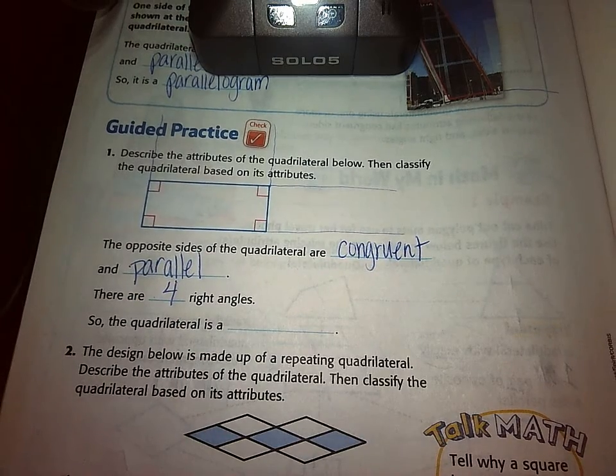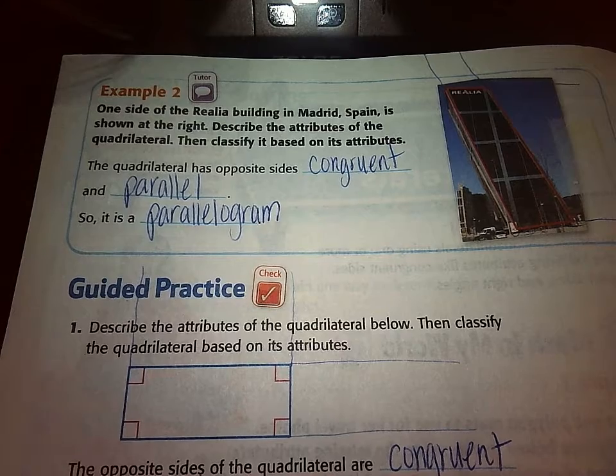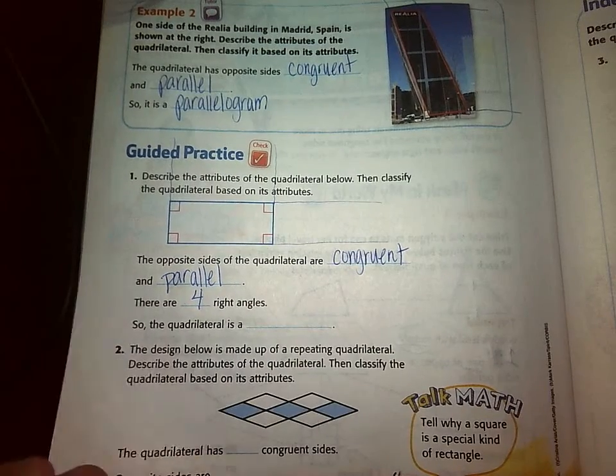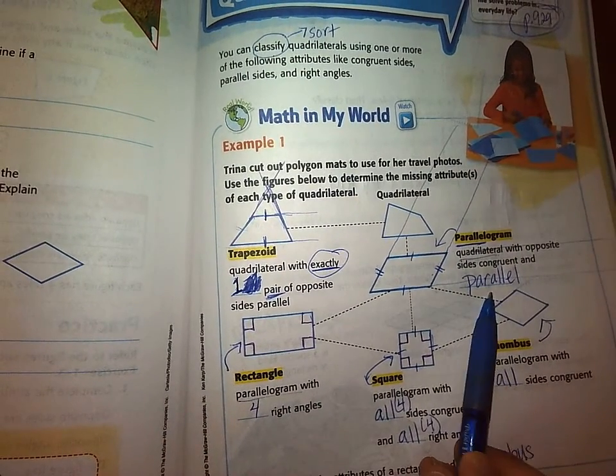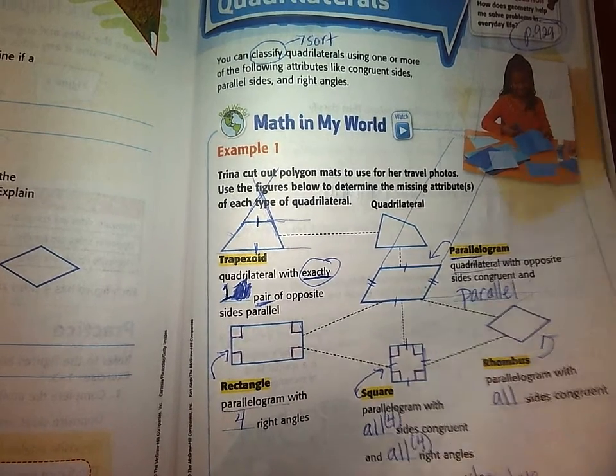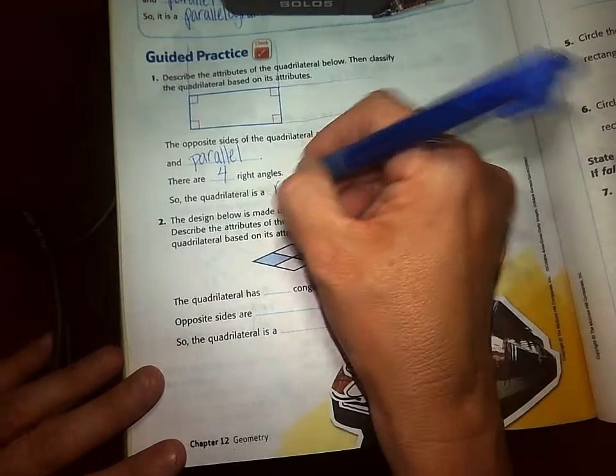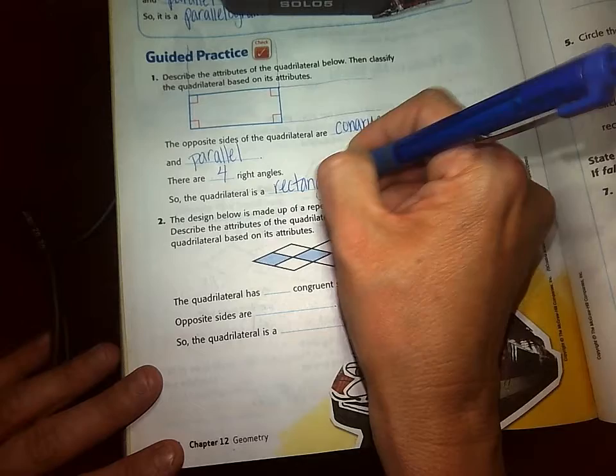So we go back to our chart. The opposite sides of the quadrilateral are congruent and parallel, and there are 4 right angles. So we go back a page. The opposite sides are congruent and parallel. That's a parallelogram, but it has 4 right angles. So it's a parallelogram with 4 right angles. So it is a rectangle. You probably knew that just by glancing at it, but we had to prove it by classifying these.